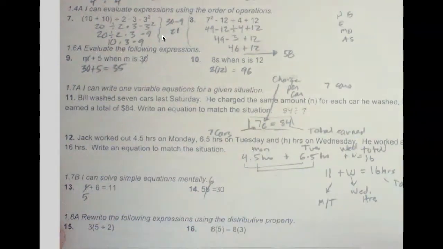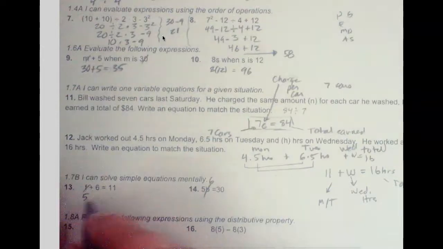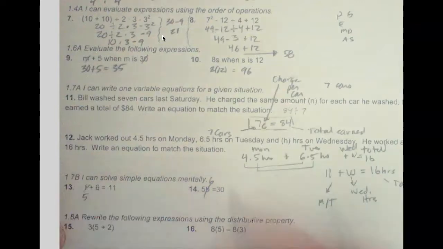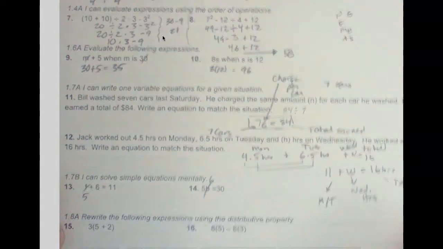If you don't know how to do that, you can always turn this around. Something plus 6 equals 11, so 11 minus 6 equals something. 5 times something equals 30. You can take 30 and divide it by 5, and you get 6. Little mental gymnastics for you.